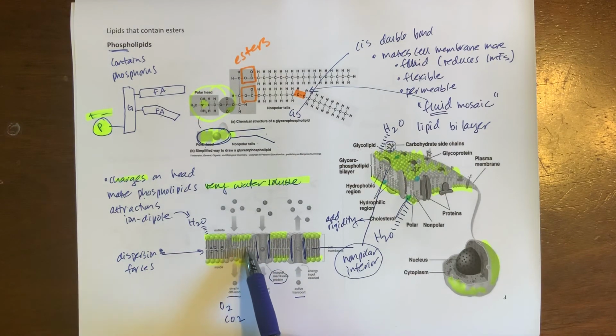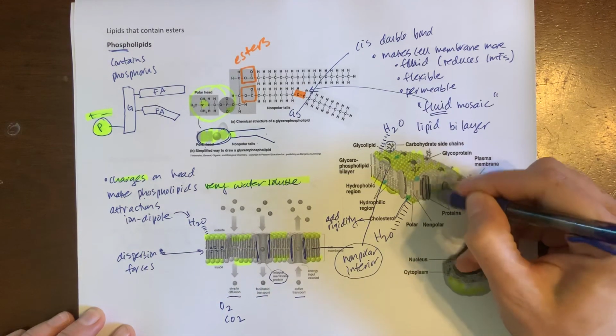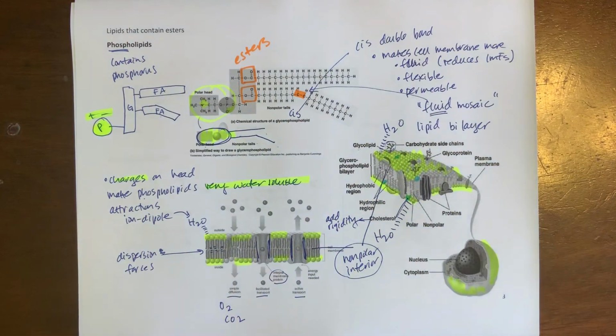If you're too different from these tails, you need probably some kind of tunnel to help you get through, and that tunnel is going to be a membrane protein. And you can see those same protein channels over here as well. So that's as far as we're going to go with phospholipids, be able to recognize these different features and know why that cis double bond is there as well.